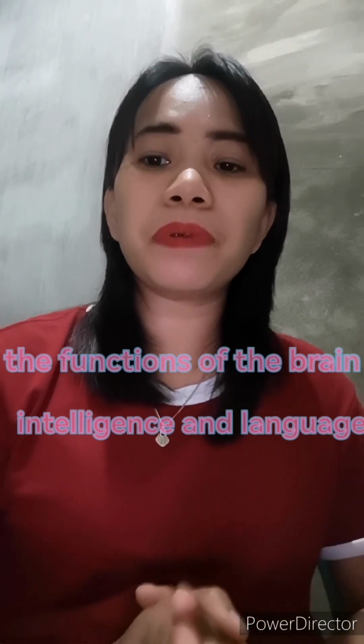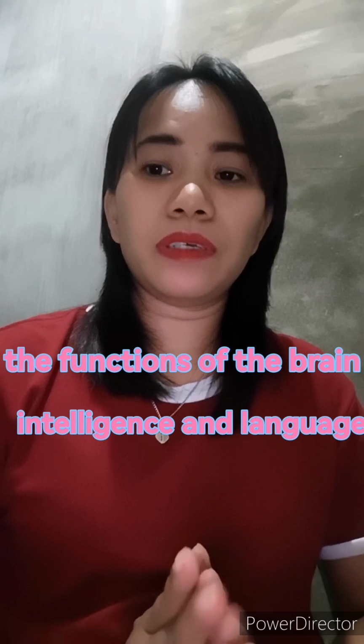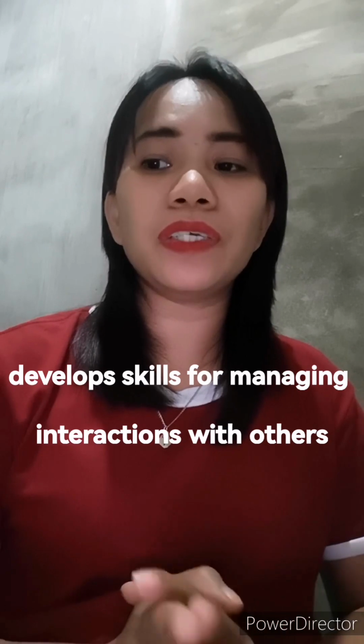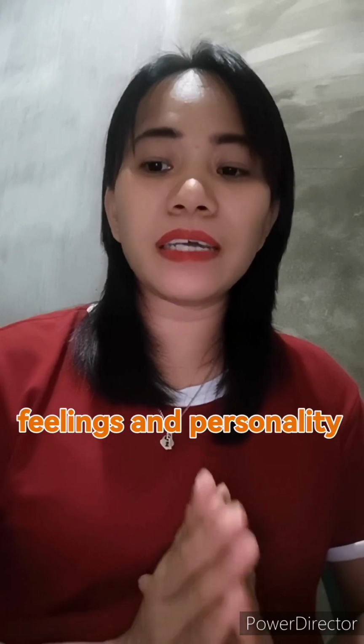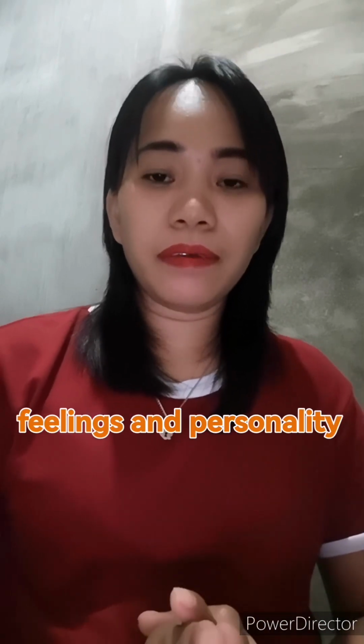And the cognitive domain includes the functions of the brain, intelligence, and language. So cognitive is the brain, intellectual or mental. And the social domain looks at how children develop skills for managing interactions with others. So from the word itself also, social, so socialize. Children socialize with others. And the emotional domain covers internal states such as feelings and personality. Maybe I think anyone can know this.